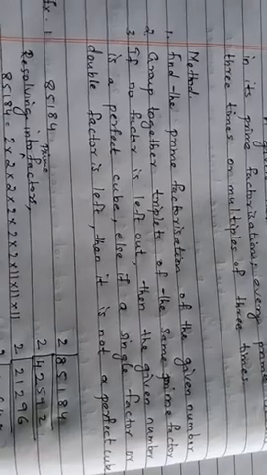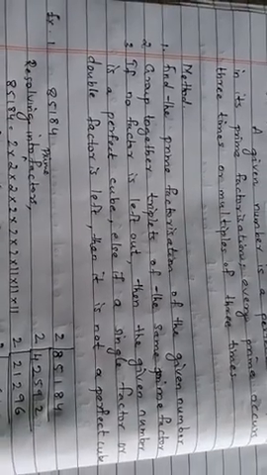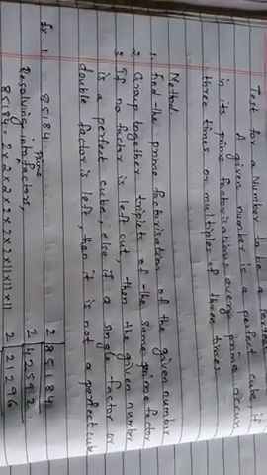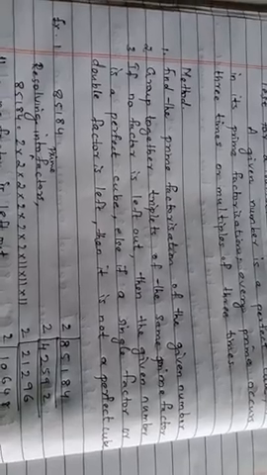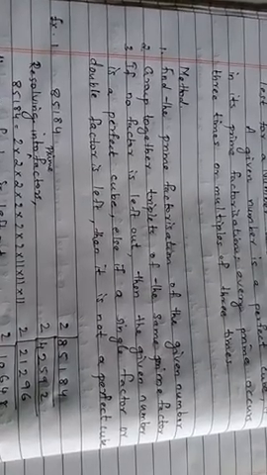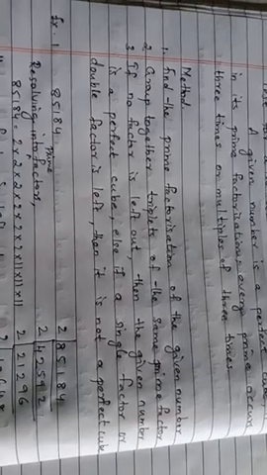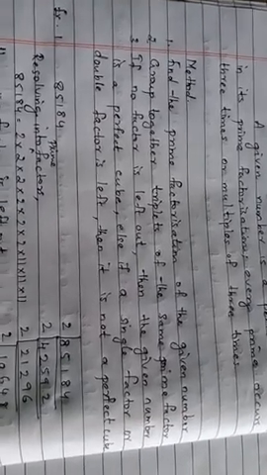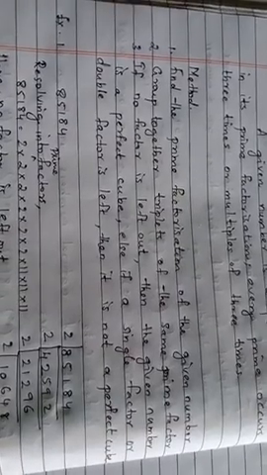If you can see that every prime occurs as a triplet, triplet means a group of 3, then we can say that it will be a perfect cube. Method. First step, find the prime factorization of the given number. Second step, group together triplets. Triplets means group of 3 of the same prime factors. Then third step, if no factor is left out, then the given number is a perfect cube.